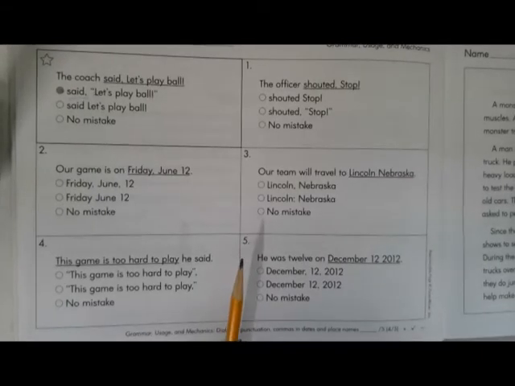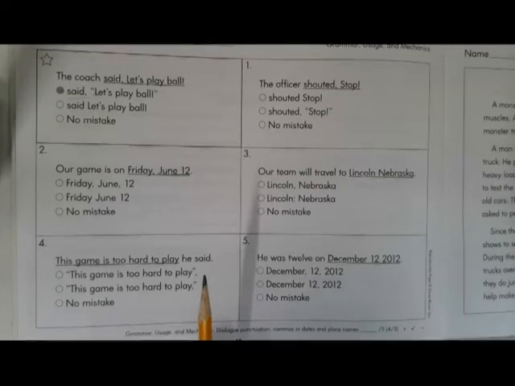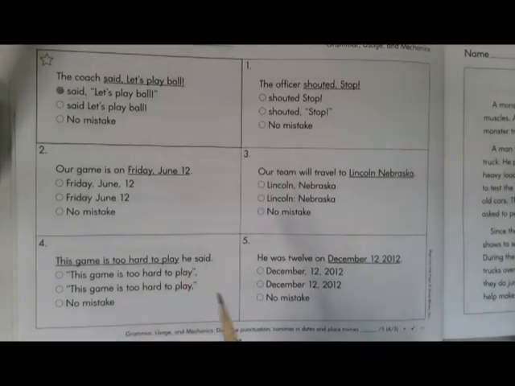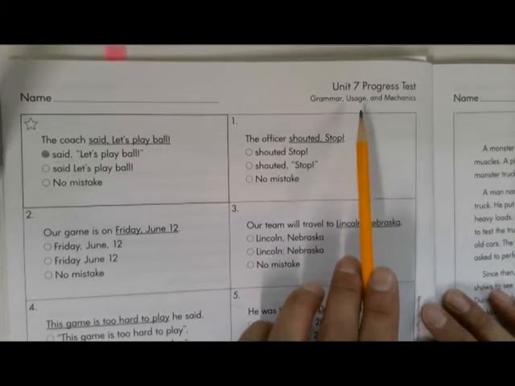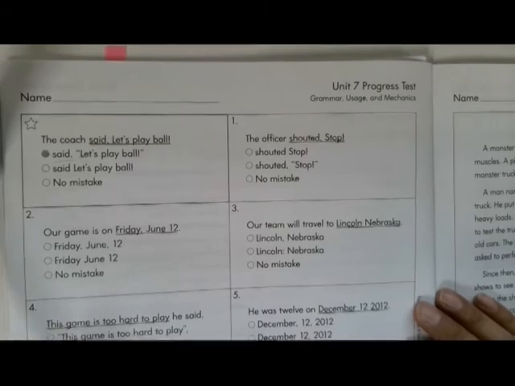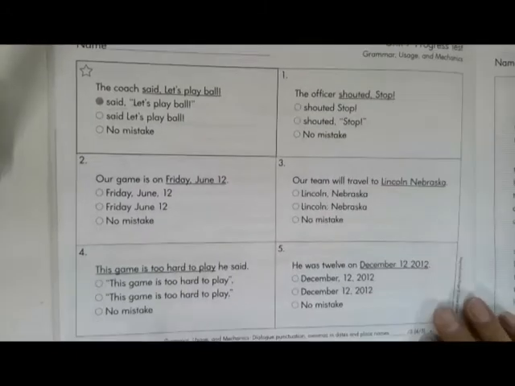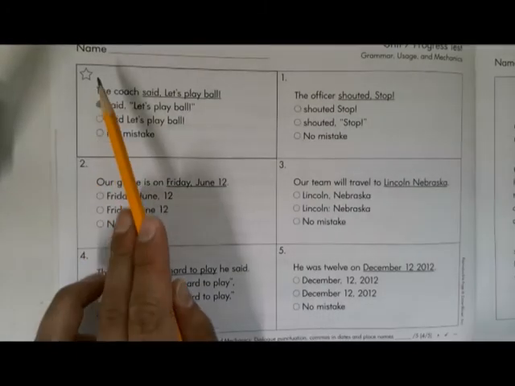Let's take a look at the Unit 7 progress test. A paper copy of this can be found in your Superkids folder, the same folder with the backpack pages. It can also be done online on the Superkids Online Fun app. If you're using the paper version, it will say Unit 7 progress test on it. Let's look at the box with the star.